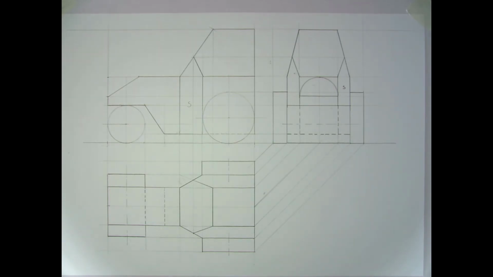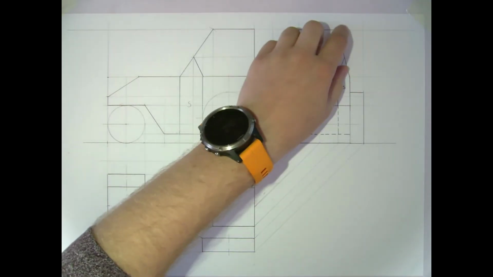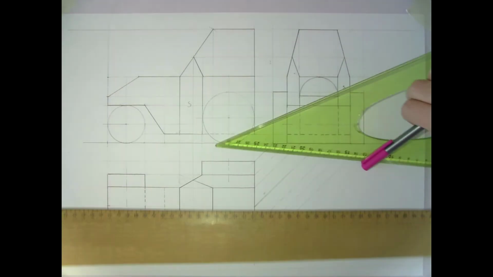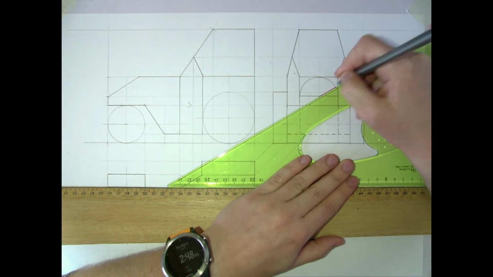So what I'm going to do is divide this semicircle up with my 60-30 degree set square. You don't have to use these measurements, but it's quicker and easier if you do.